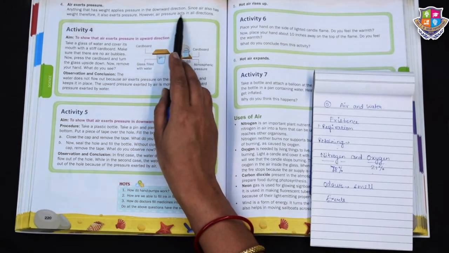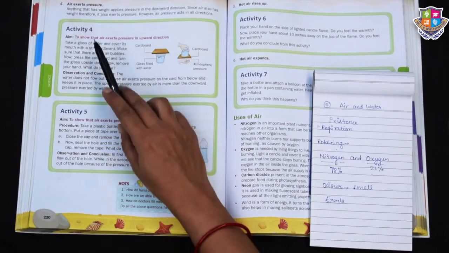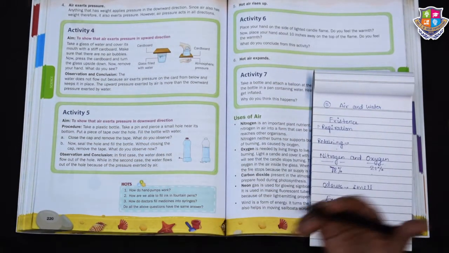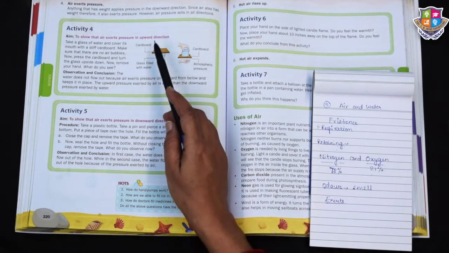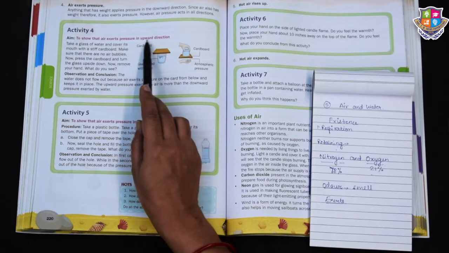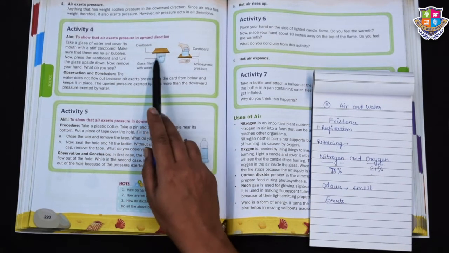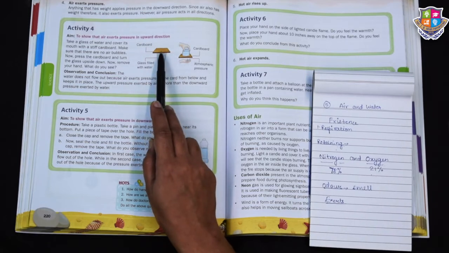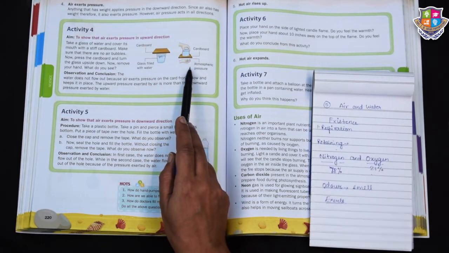However, air pressure acts in all directions. Air pressure acts in all the directions. हमारे चारों तरफ air है, तो चारों तरफ क्या है? air का हमेशा pressure है. To show that air exerts pressure in the upward direction, now what will you take? A glass and a cardboard. Then upside down. What will you see?